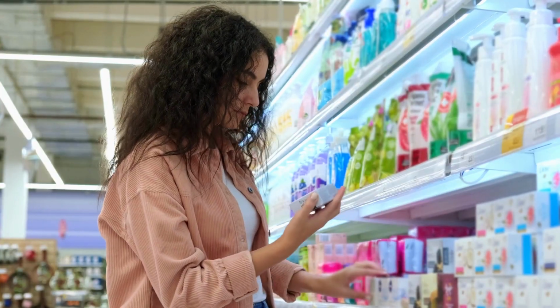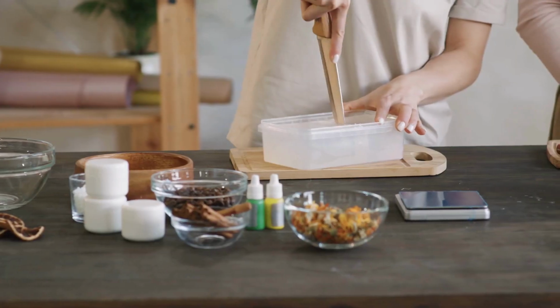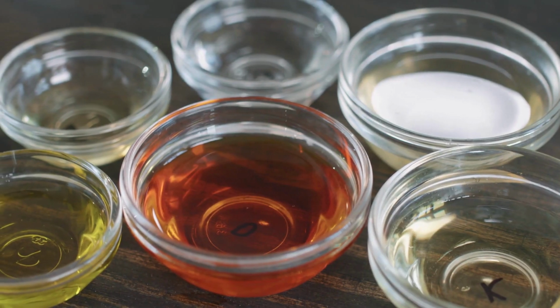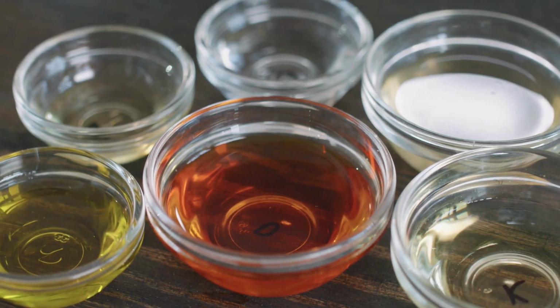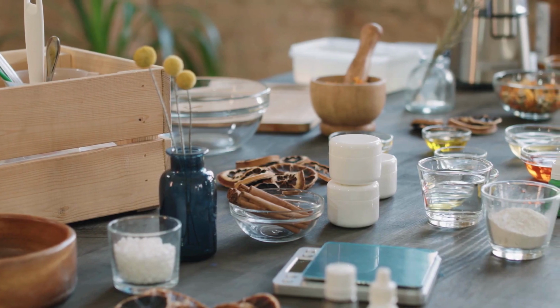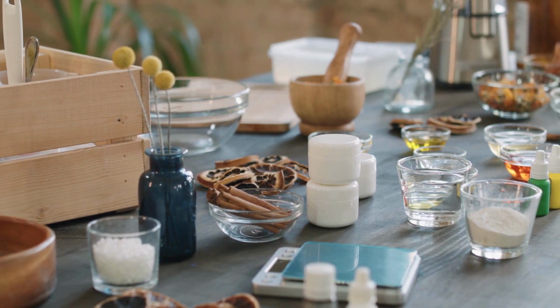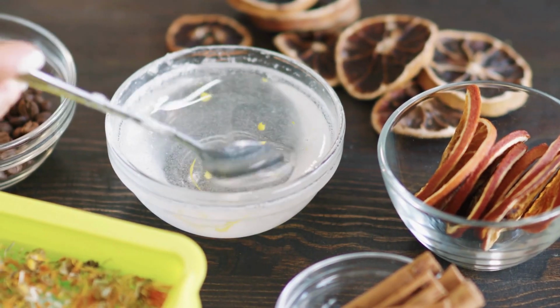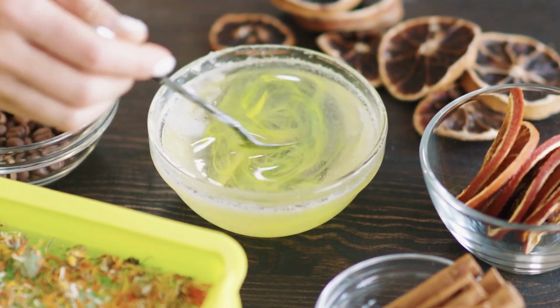Not only is it a great way to save money, but it can also be a fun and creative activity. With the right ingredients and a few simple steps, you can make your own soap from the comfort of your own home. Making your own soap requires a few basic ingredients such as lye, water, and oils. You can also add other ingredients such as fragrances, colors, and exfoliants.